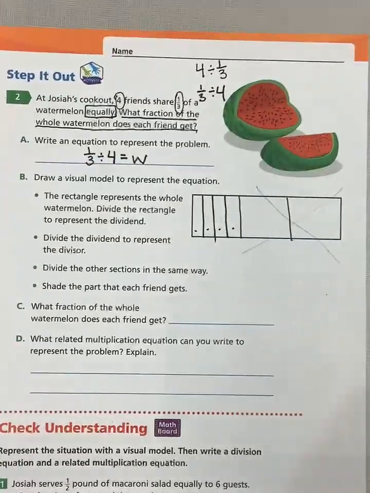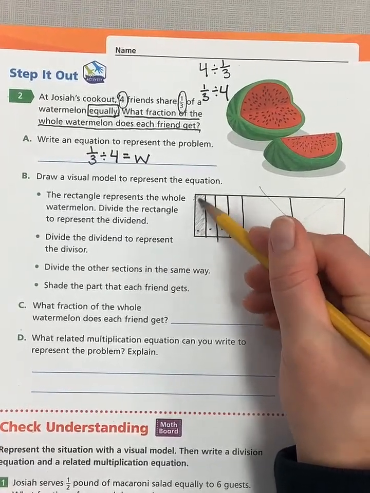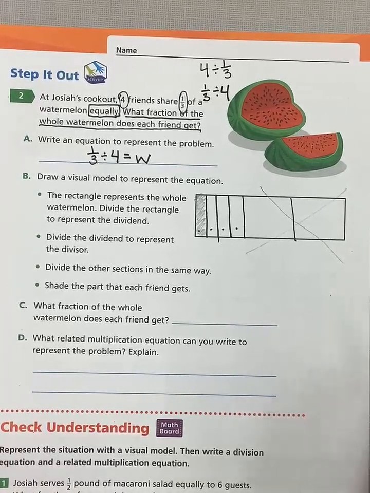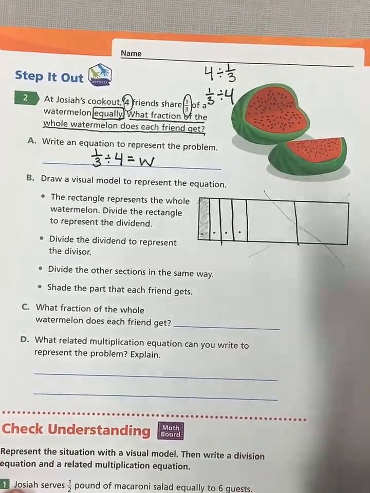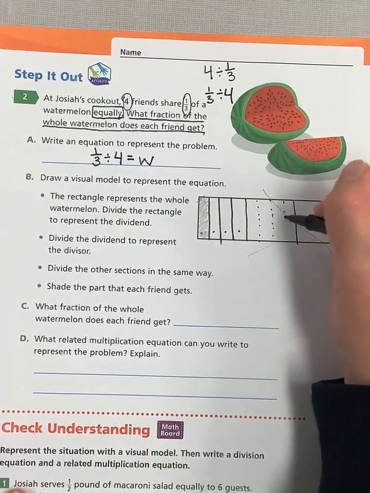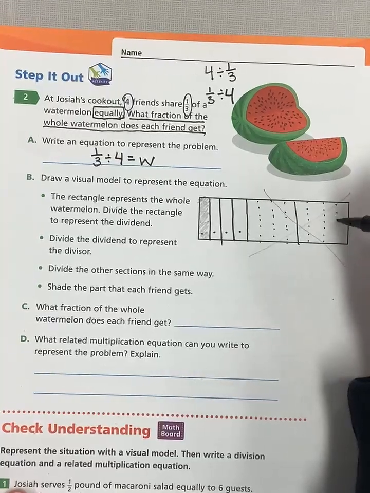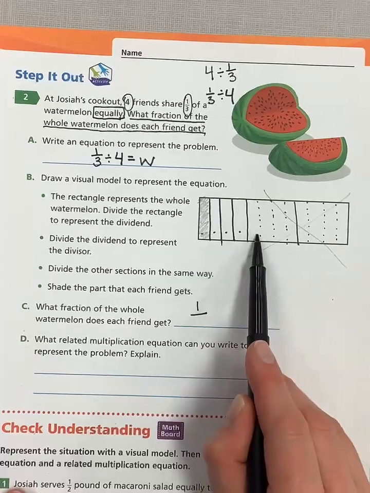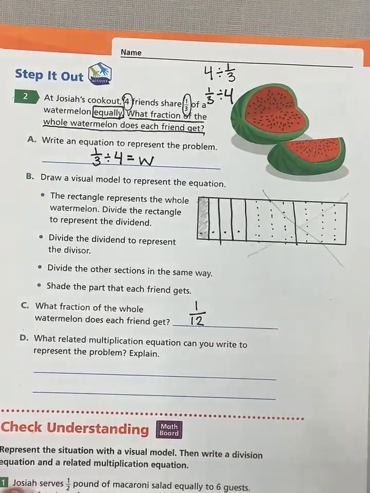Shade the part that each friend gets. So if I'm one of the friends, I get 1 of these parts. Okay, what fraction of the whole watermelon does each friend get? Well, it was 1/3, but we've got the whole watermelon. So if I actually divided these up, again, all I have to do is count individual pieces, okay? So how many parts do I have shaded at the moment? Well, I only have 1 part shaded at the moment. So 1 out of how many? 4, 8, 12. 1/12 of a piece of watermelon.